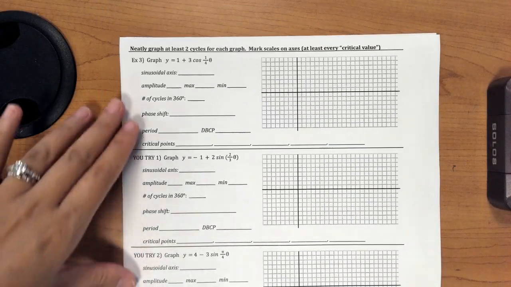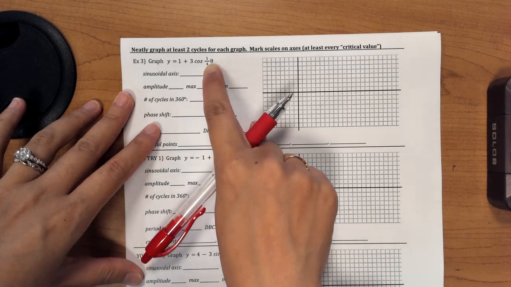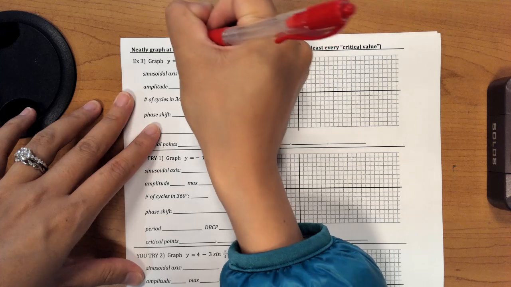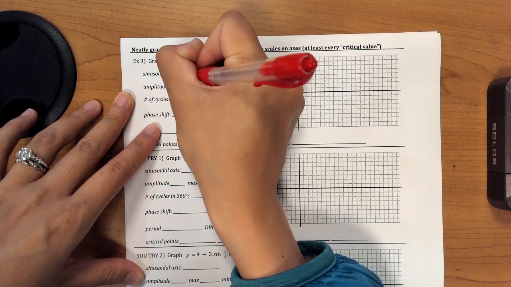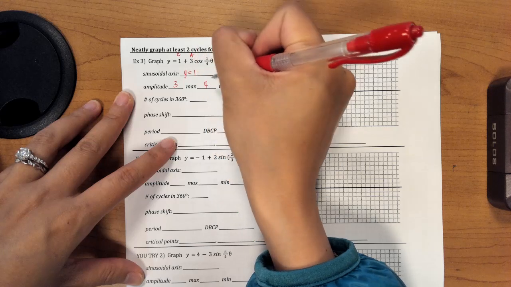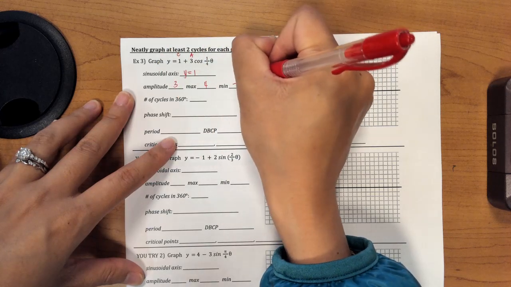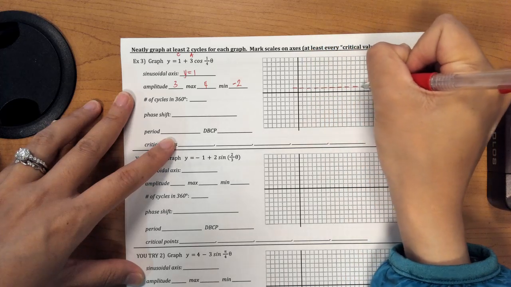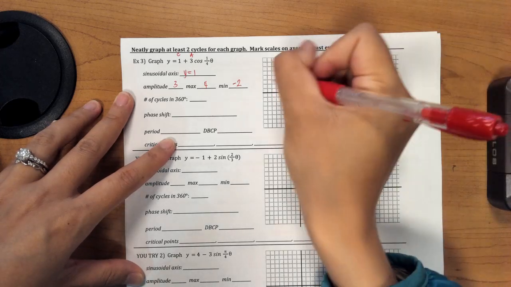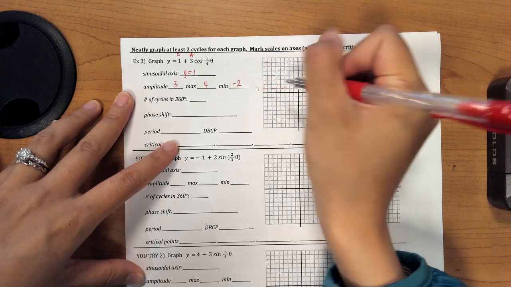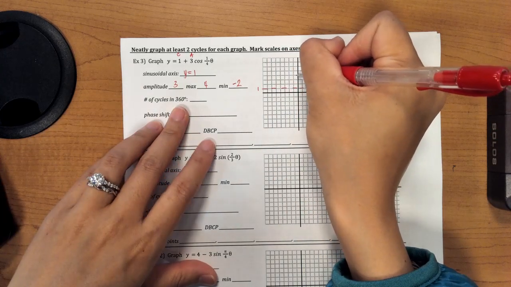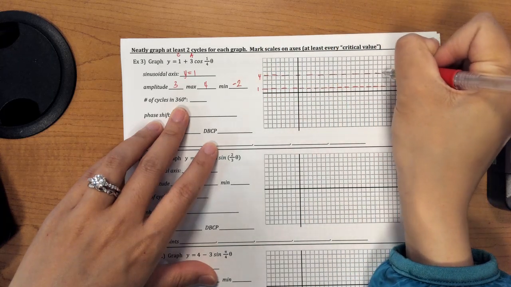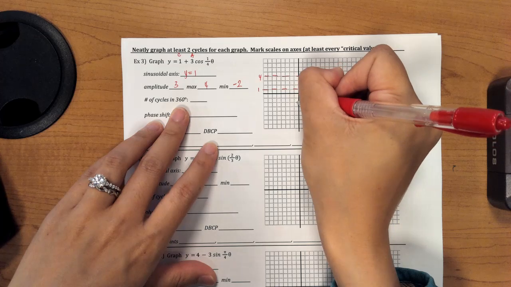Okay, so this one's a fraction for b, but there is no pi. So I just want to show you guys all the different ways that things can show up. So let's go, midline is 1, c, a is 3, so 1 plus 3 is 4, 1 minus 3 is -2. So here's my midline. 2, 3, 4, this is 4. And then our minimum is at -2.